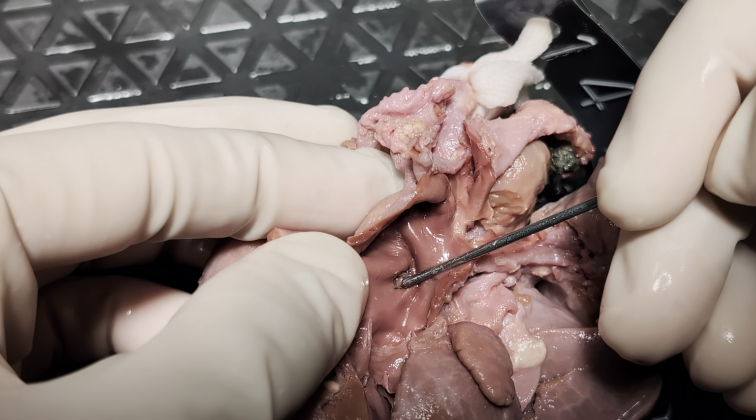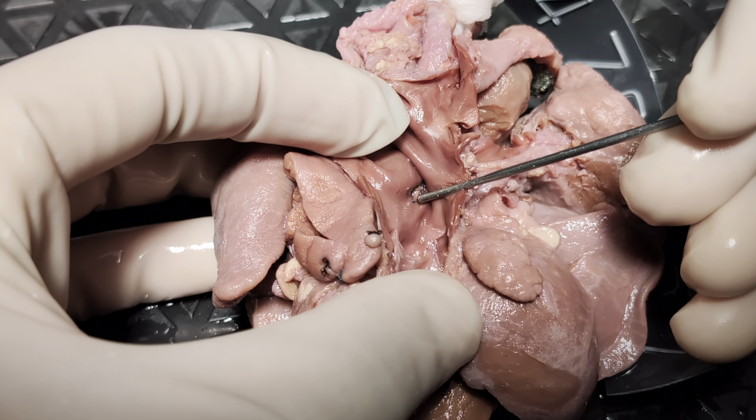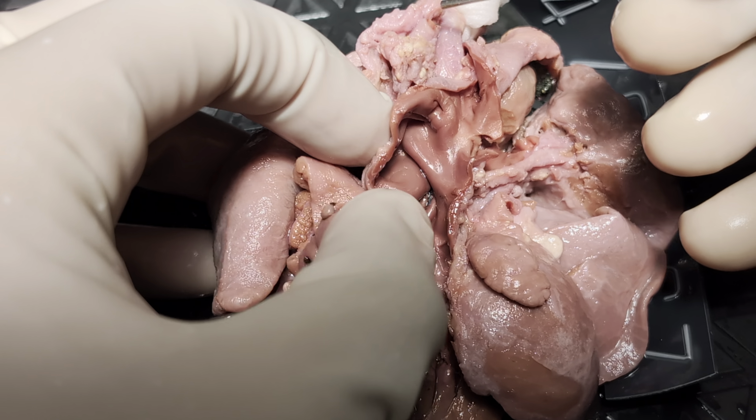So it appears that we have a left pulmonary artery that is supplied by an arterial duct. And then we have a right pulmonary artery that has been anastomosed directly to the ascending aorta. And you can see suture line here. And you can see suture line here as well.